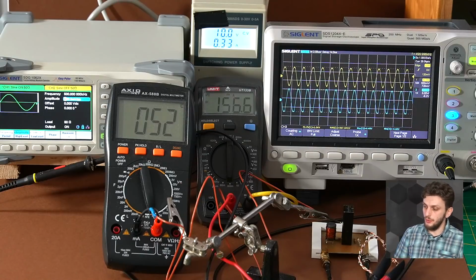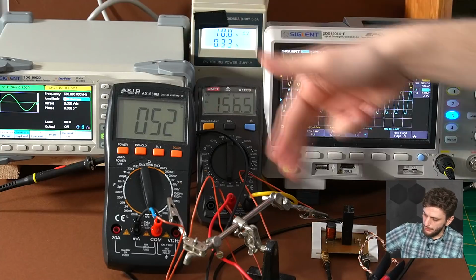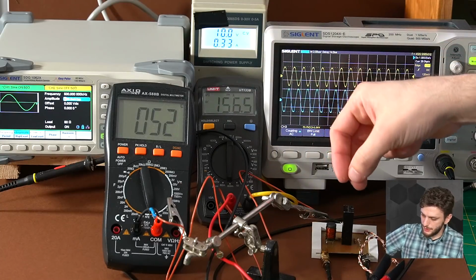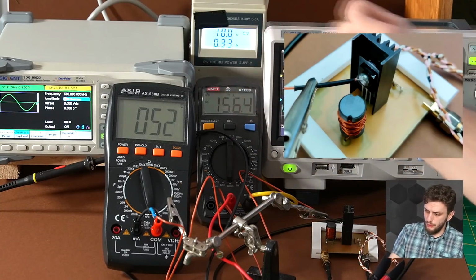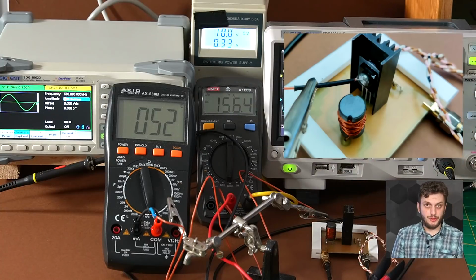Now, final thing to do is test thermal performance. Right now there is a signal passing through the circuit, and I'm measuring the temperature on the transistor, on the screw that's holding the transistor in place, with a thermocouple, so we're getting about 51, 52 degrees Celsius.